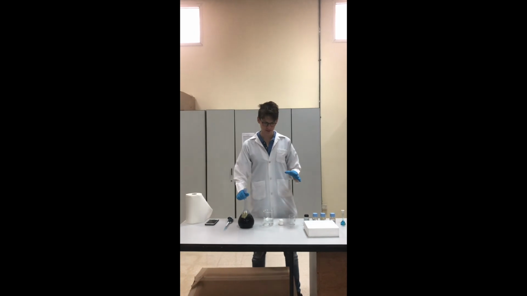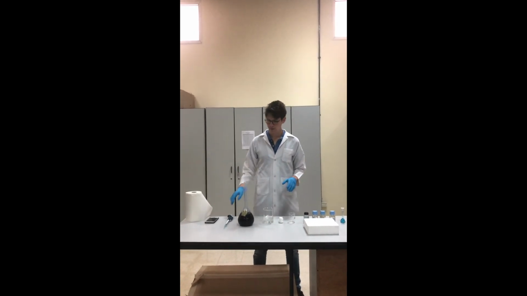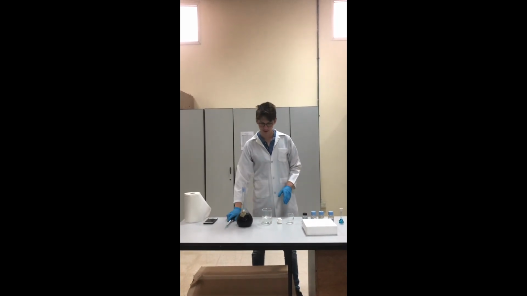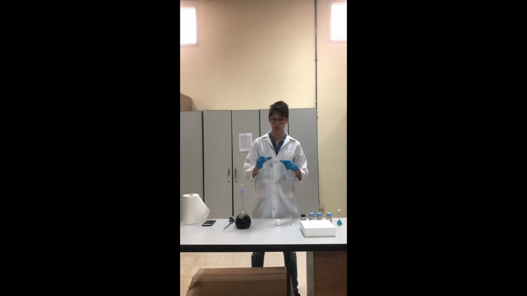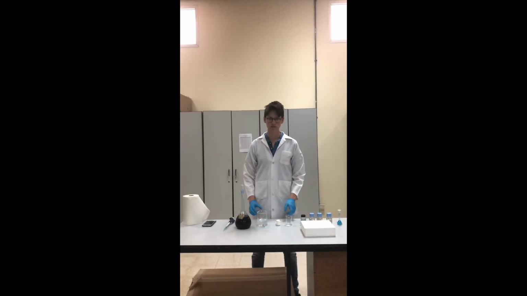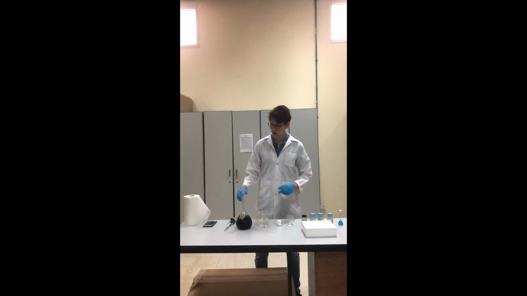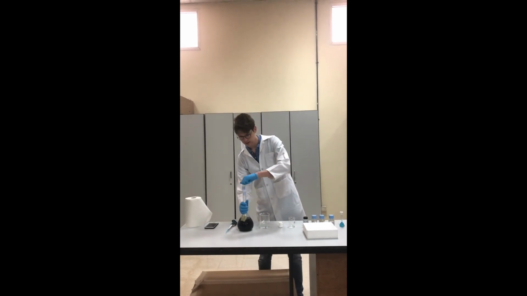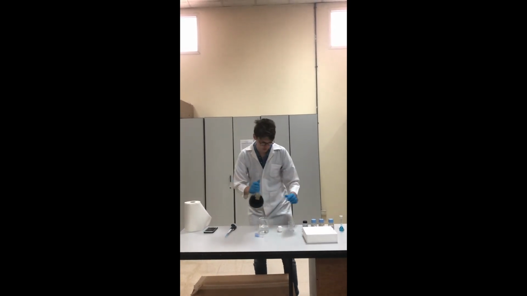What we're going to do now is prepare the samples. For that, we need a pipette, 200 milliliters of room temperature water, gauzes, and a small beaker. What we're going to do now is add some stock solution into the beaker.